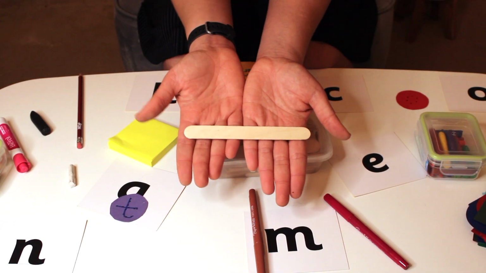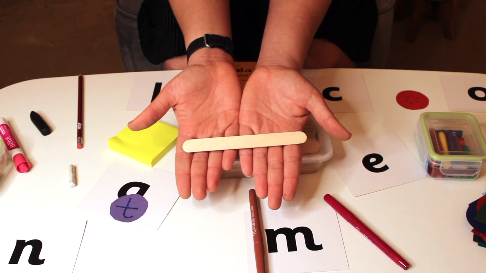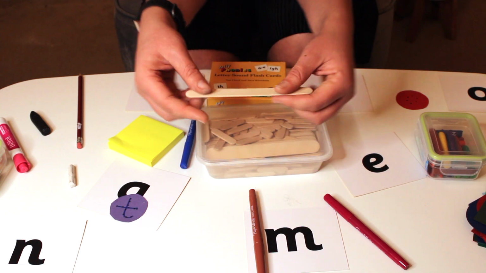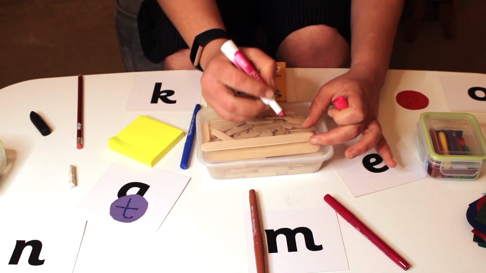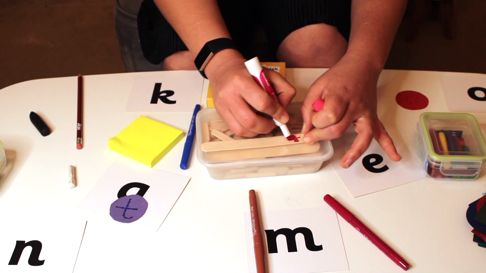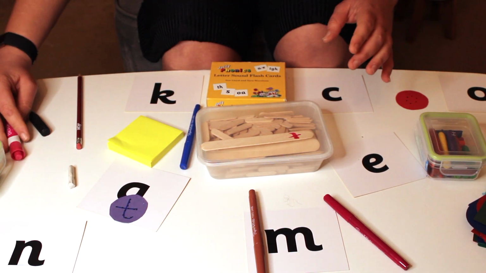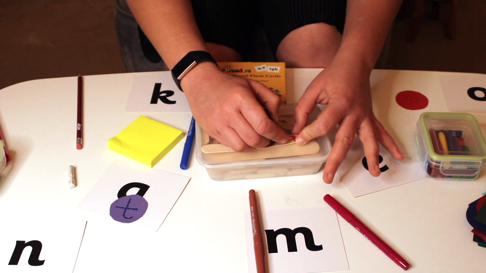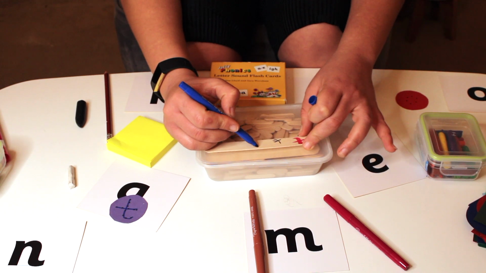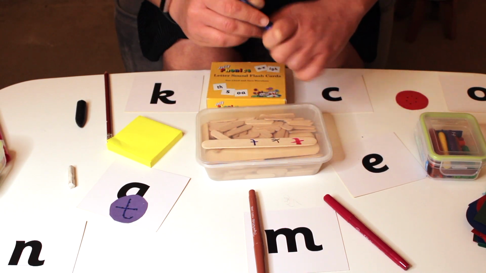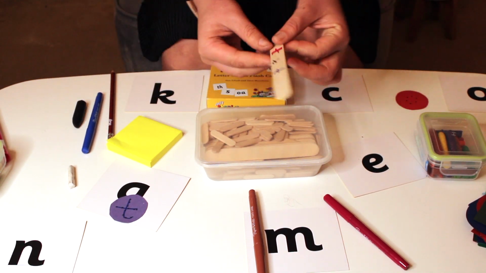You can also have a go at writing on a lollipop stick. Using any of the utensils, you can have a go. Which is quite thick, so your child might identify that needs to go a bit thinner, or with a felt tip. And these are the letters that we've been practicing.